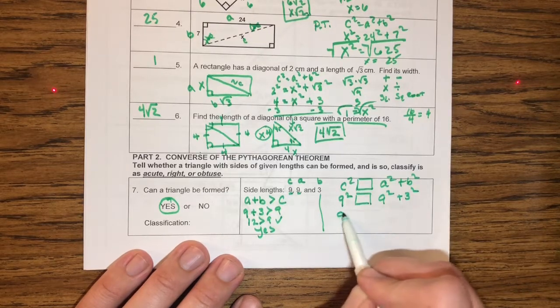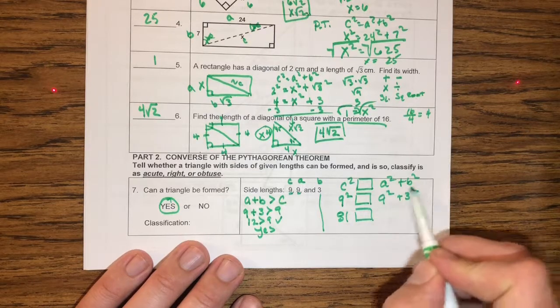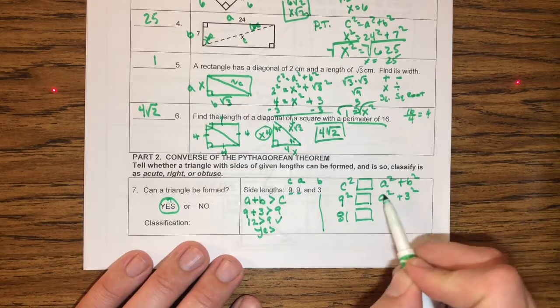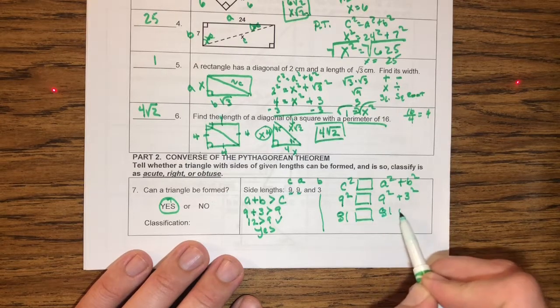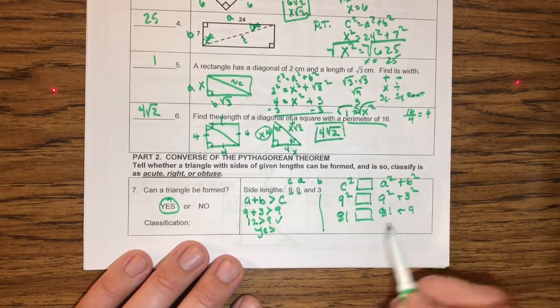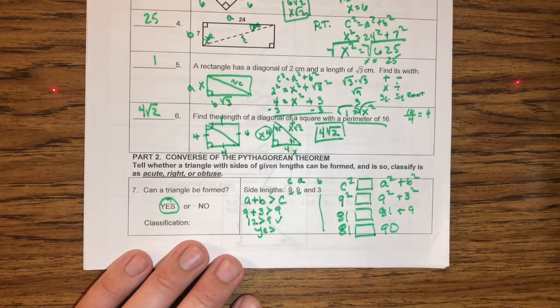And 9 squared is 81. So you can type this in your calculator over here. 9 squared plus 3 squared. It's 81 plus 9. If we put that in our calculator, 90.